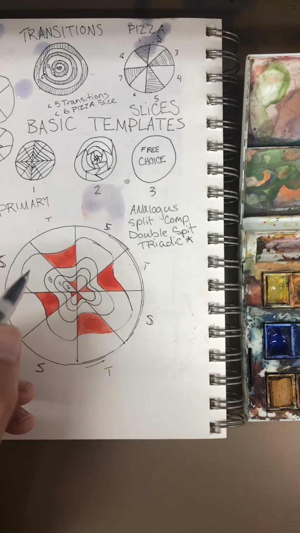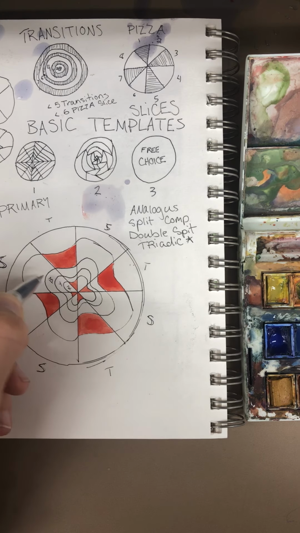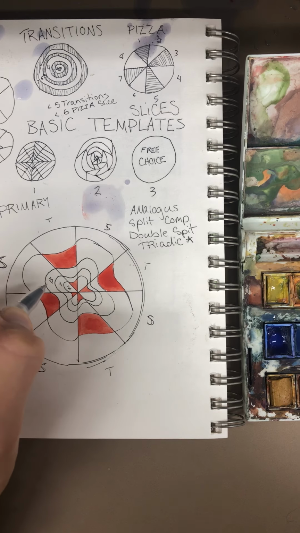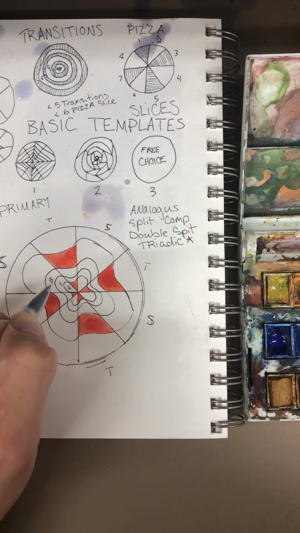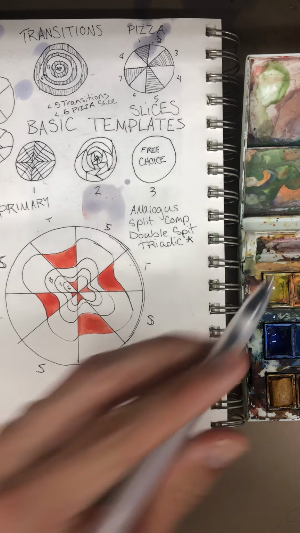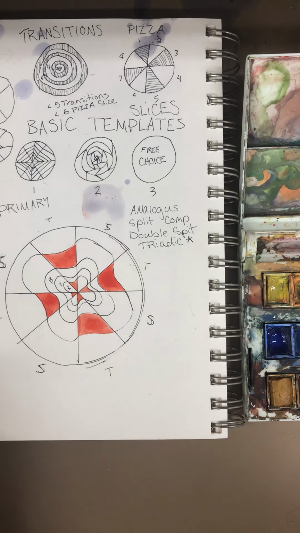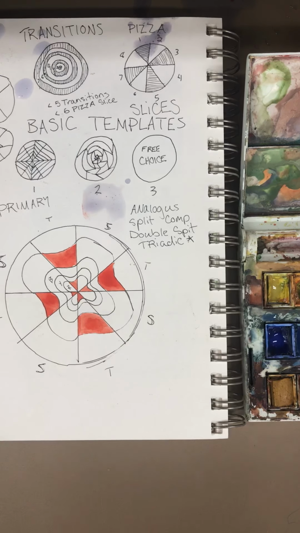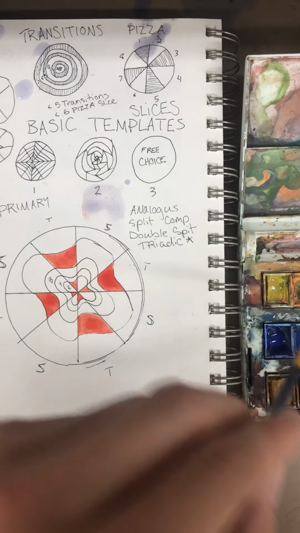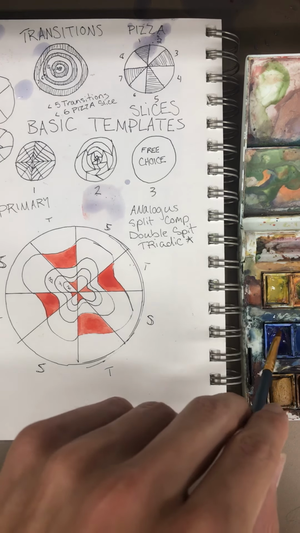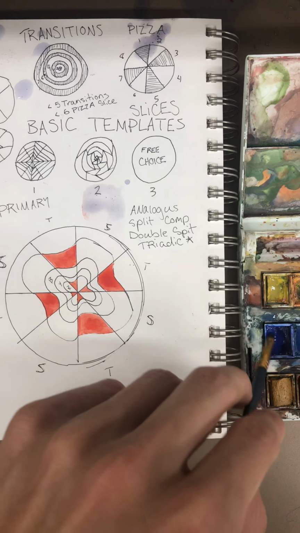So I'm going to start with either my shade of yellow or my shade of blue. And since I have blue already wet, and I have a little black in my palette over there, I'm going to use that. You know what? No, I'm just going to use the complement of blue, which is orange. So I'll have to mix my orange.